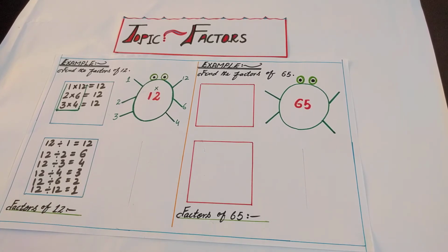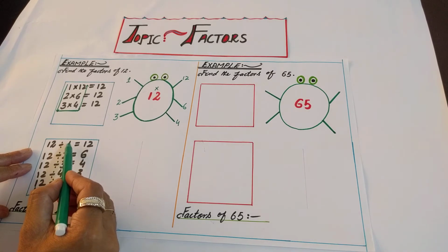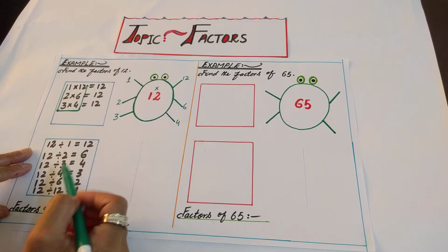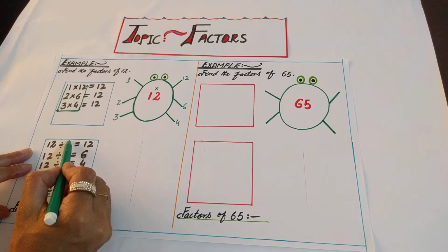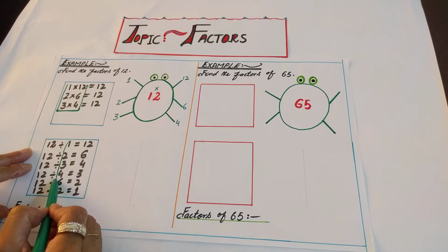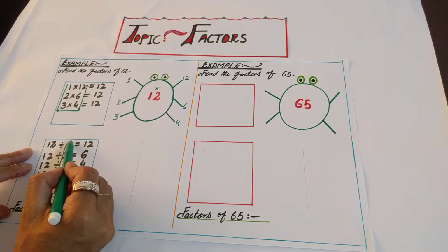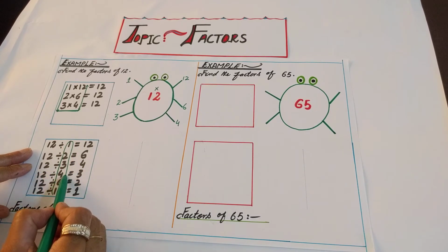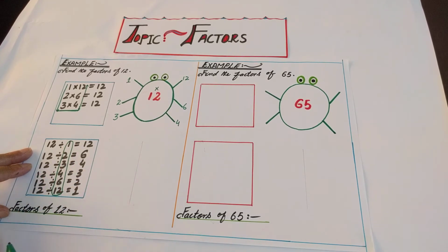What are the factors of 12? As I told you, these divisors are actually the factors. So 1, 2, 3, 4, 6 and 12 are all the factors of 12. Got it?